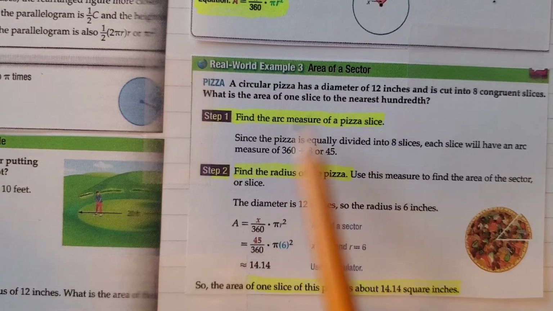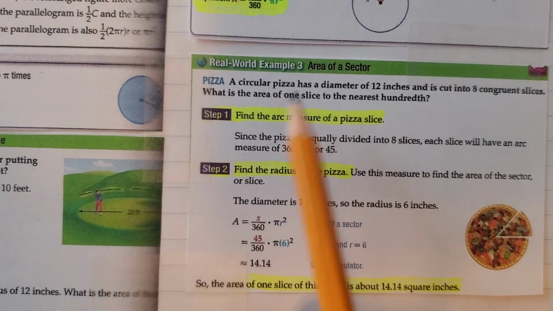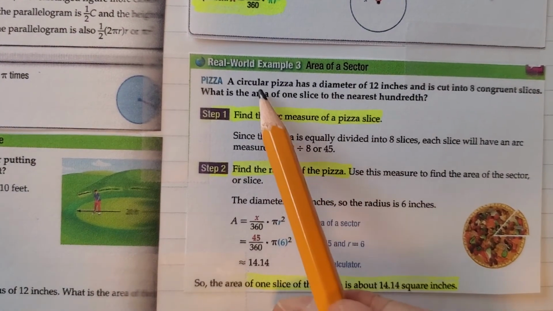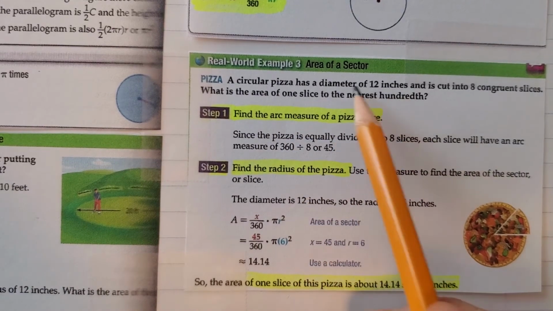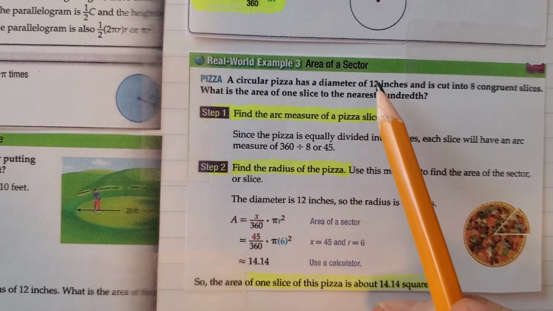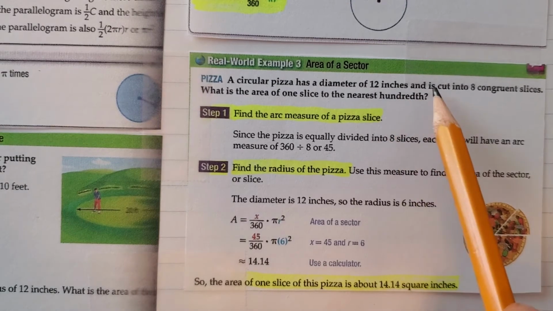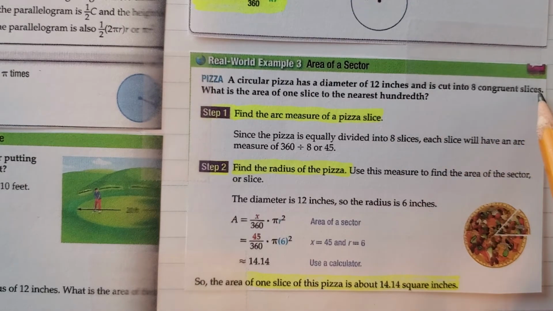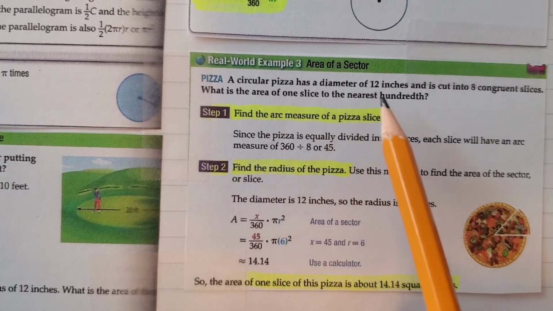The first thing it says, let me read it. A circular pizza has a diameter of 12 inches and is cut into 8 equal slices. What is the area of one slice to the nearest hundredth?